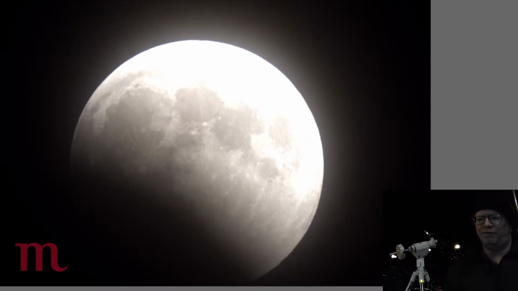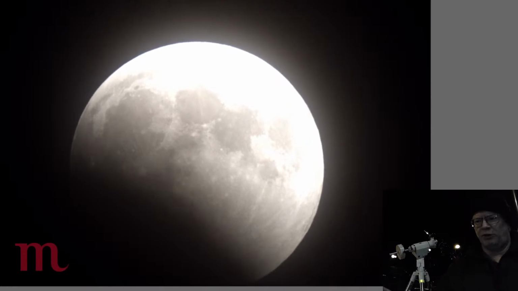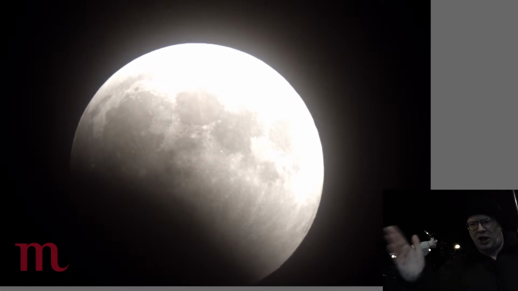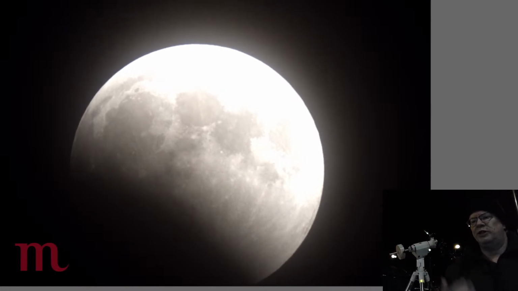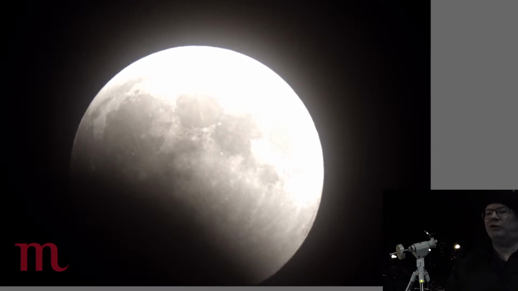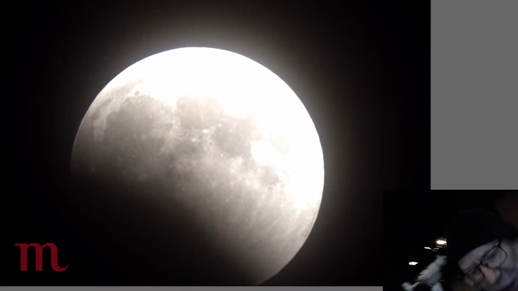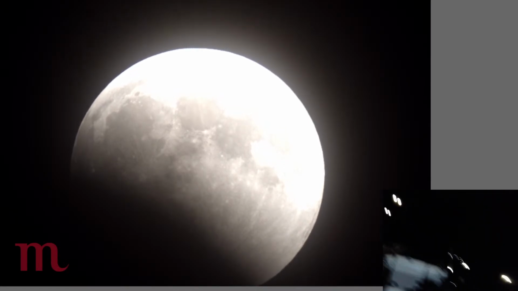So there's an alignment of four celestial bodies. There's the sun, the Earth, the moon, and your head, all basically in line. And we're seeing this view of the moon. It's pretty cool. We actually have two streams going here. James, just down the way over there, is streaming as well. We'll do a little tour here.